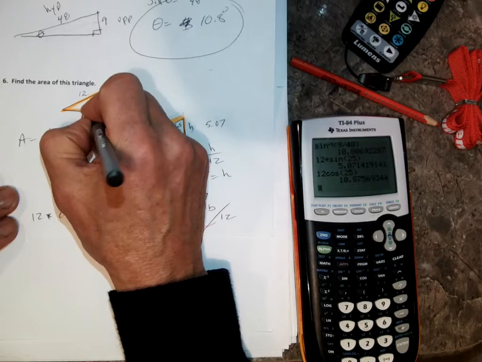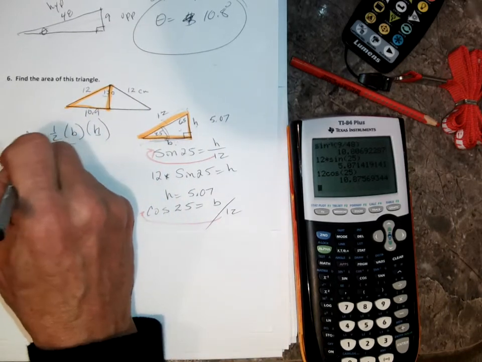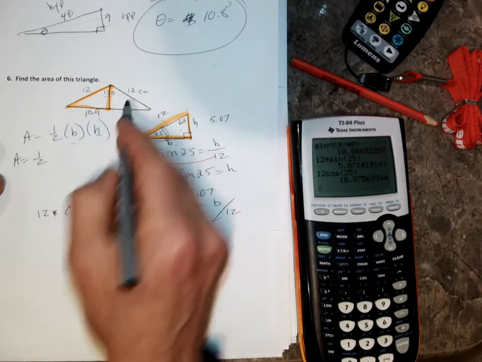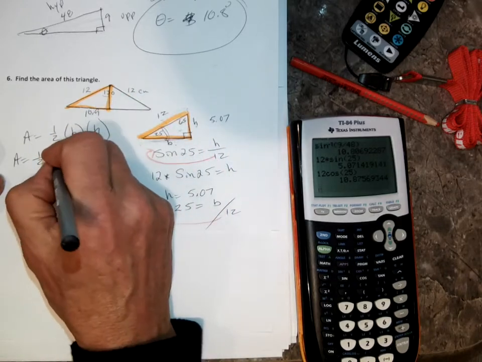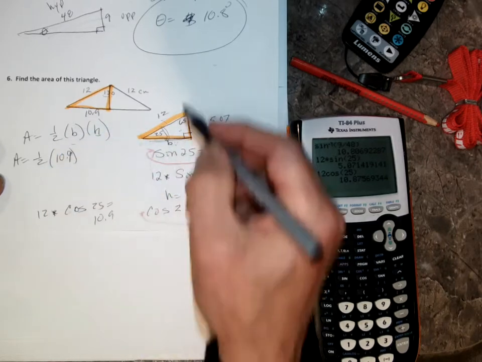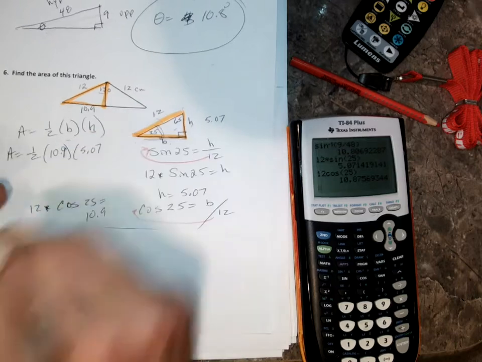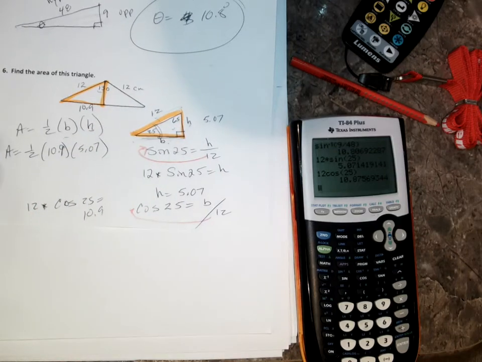Then to find the area of this triangle, area is equal to 1/2 the base, 10.9, times the height, which is 5.07. And then we're just going to double that because we have both triangles.